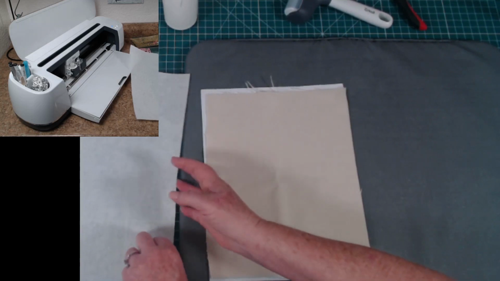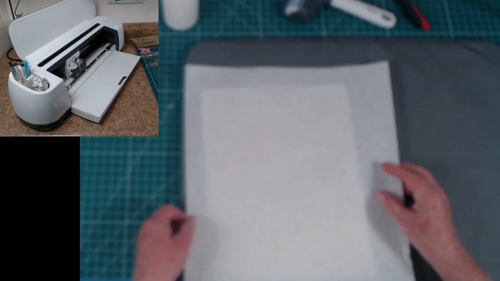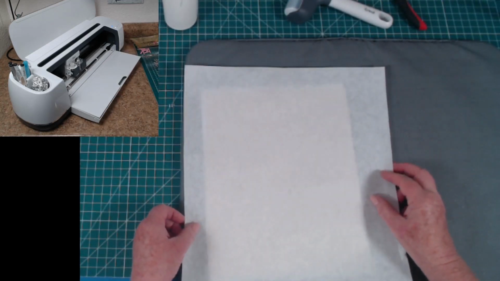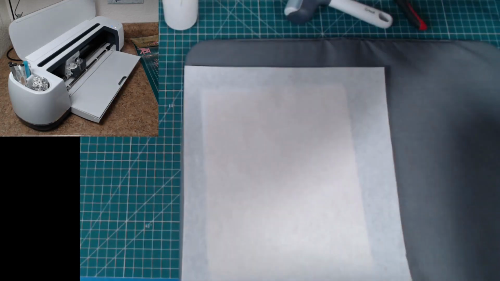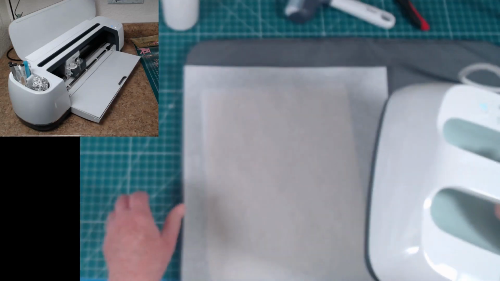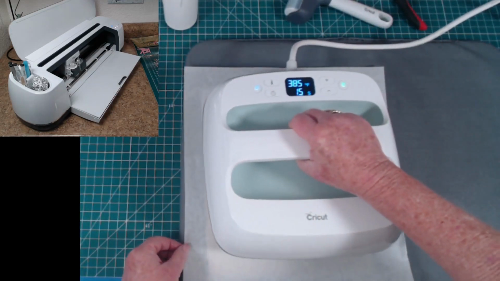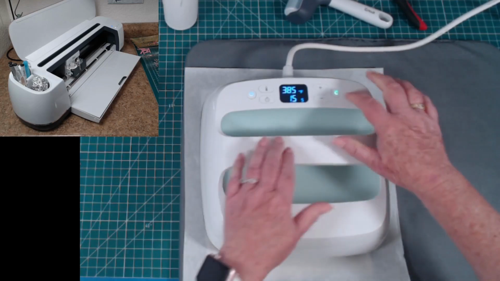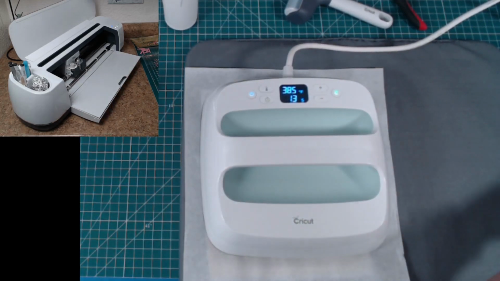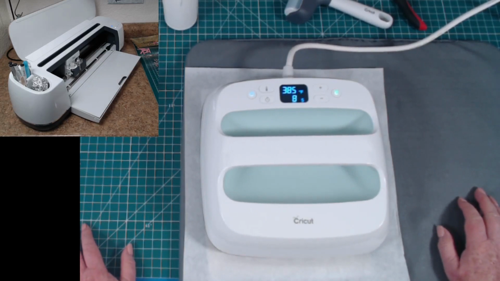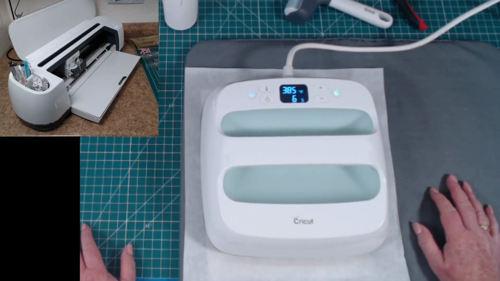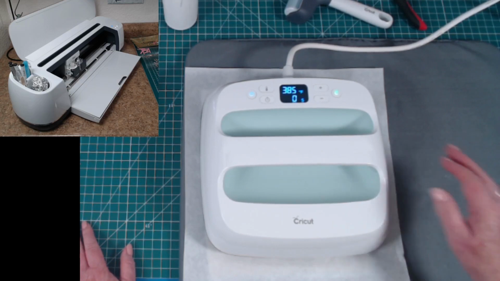Put the butcher paper over, and this we're going to simply just preheat for 15 seconds at 385. If I can get my cord untangled. There we go. Okay, and then when this is done, we can line up our ink transfers. This is exciting. I love doing these.